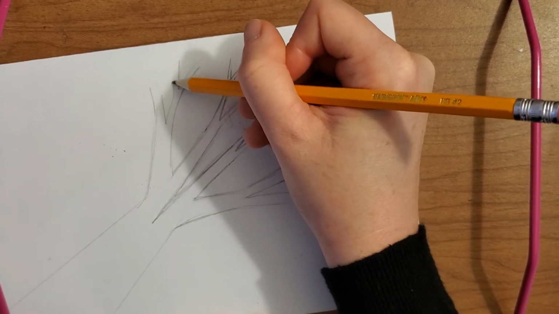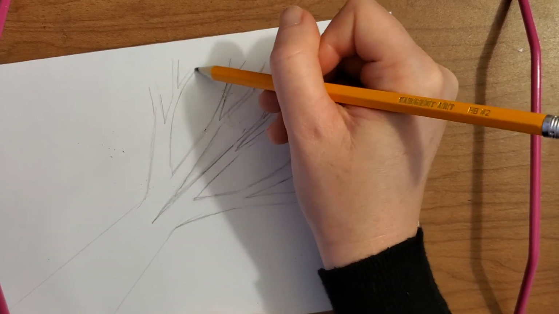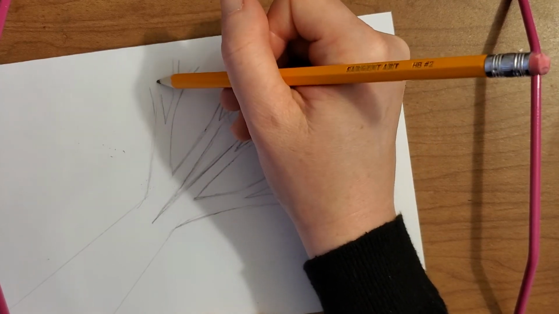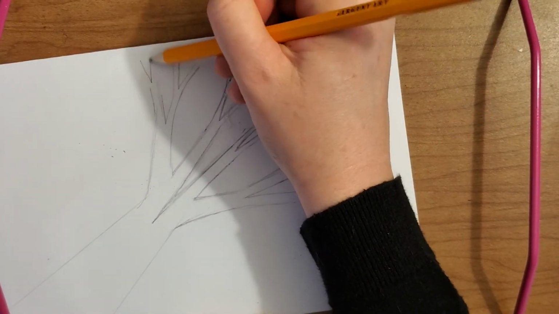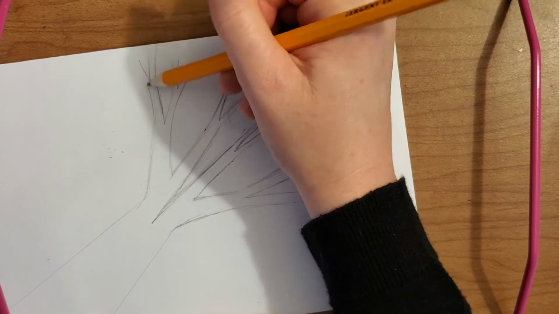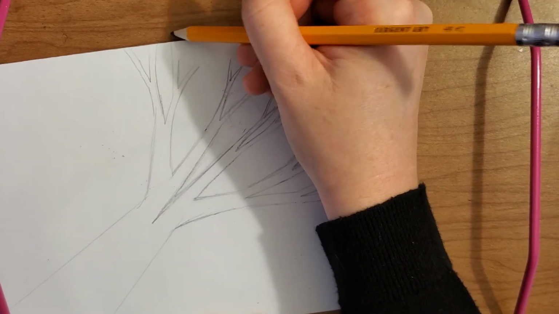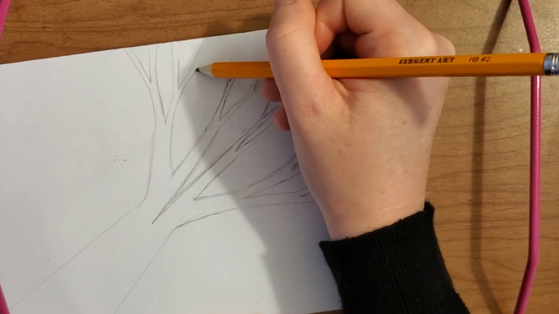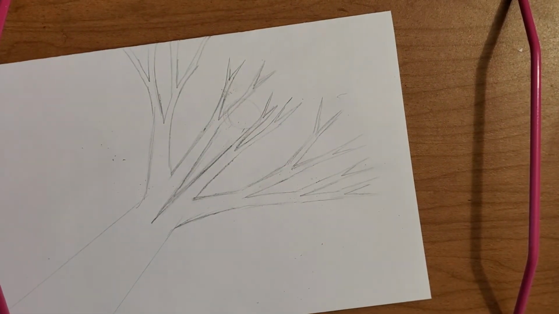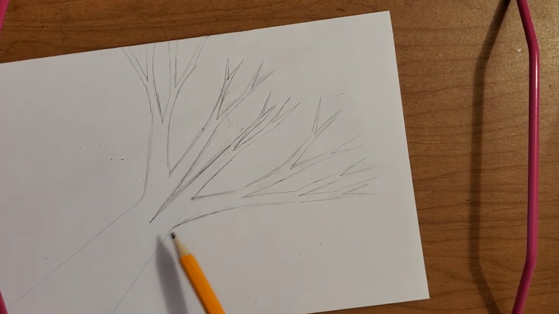So anytime you create a V, you have to bring your lines up on either side to match. I'm going to make these go off the paper because I can. There we go. All right, so this is kind of my weird looking tree.